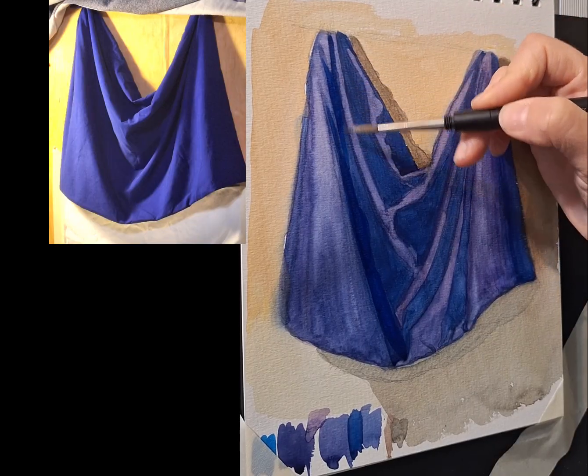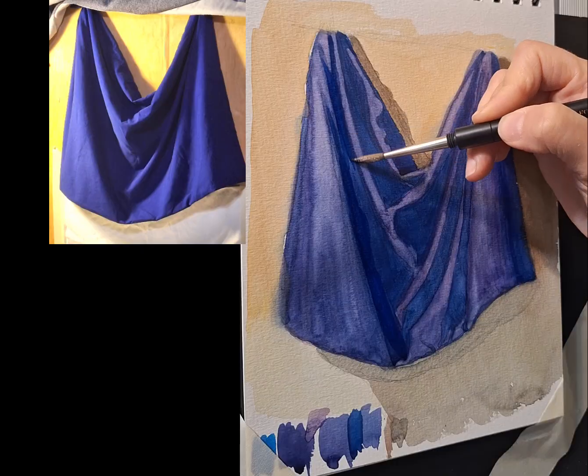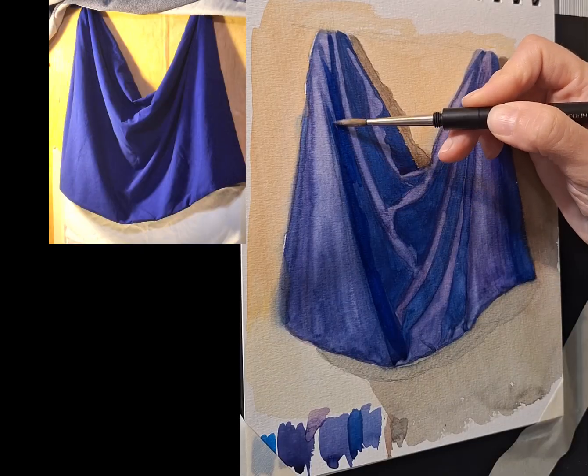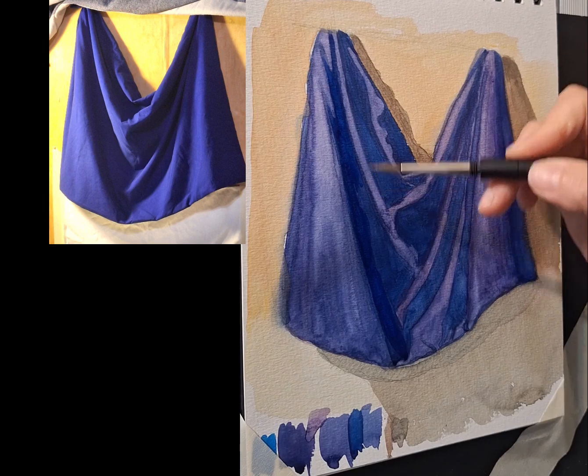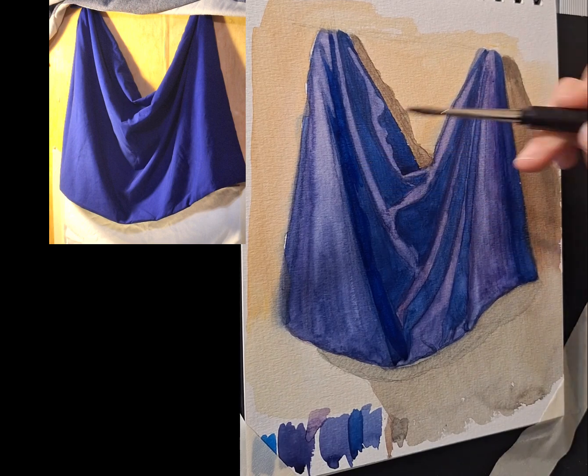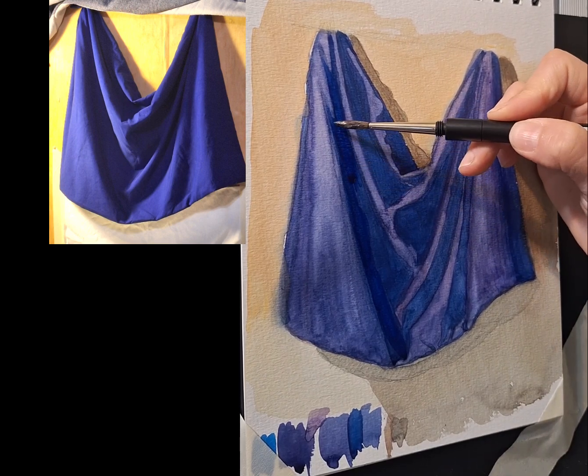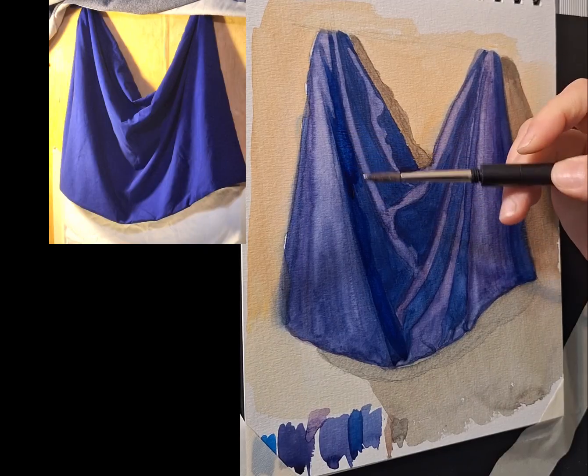Here it goes starkly against the lighter fold, but right in here, that intensely dark value starts to separate.